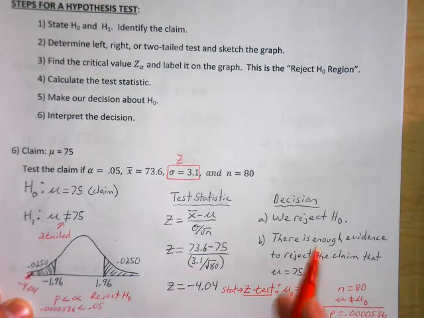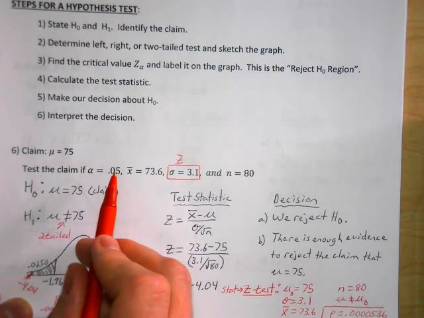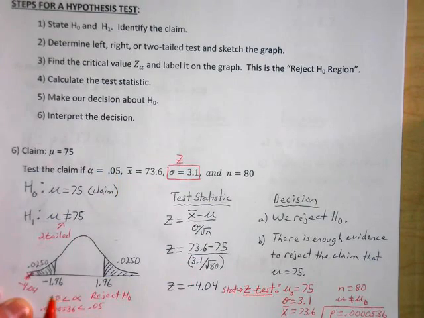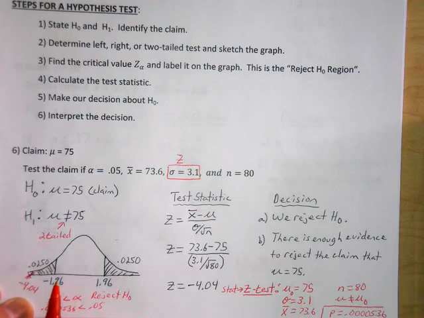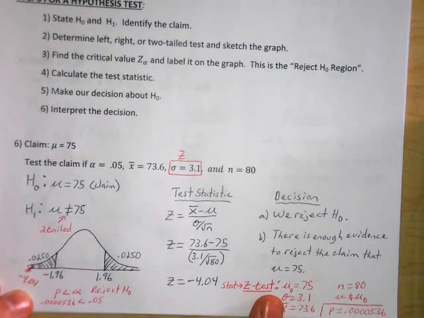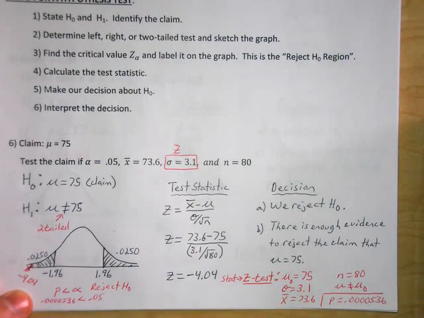Okay, so again, rather than find our negative 1.96 and positive 1.96, they came from alpha's 0.05. Now what we're saying is don't look up the negative 1.96 on our table. Look up the probability of our z-score, the probability that z is less than negative 4.04 in this case. Okay, so you still have to do some work, but some people prefer the p-value approach.